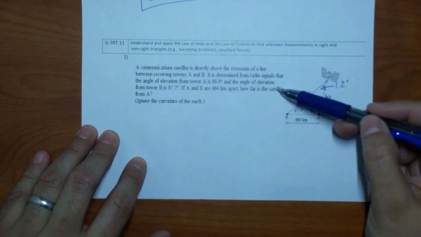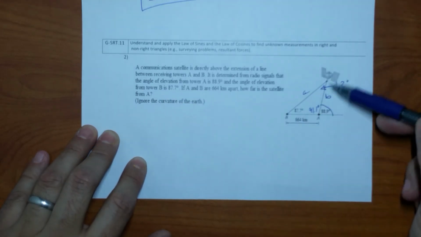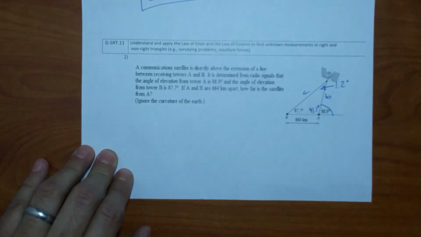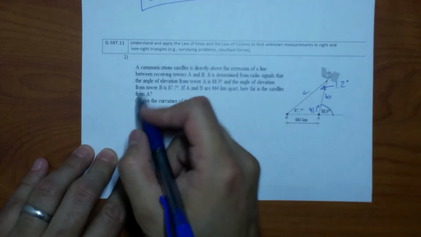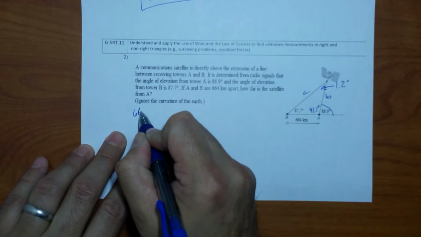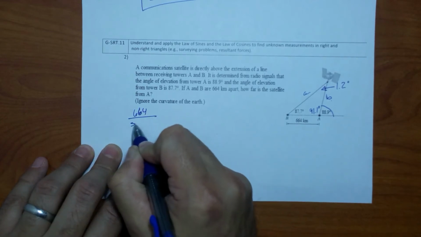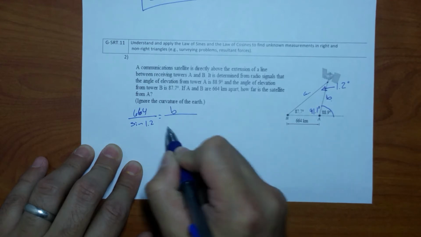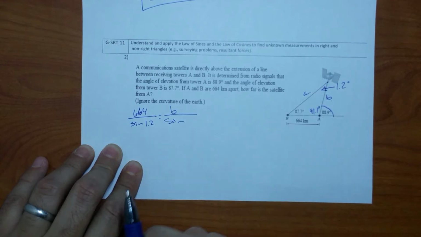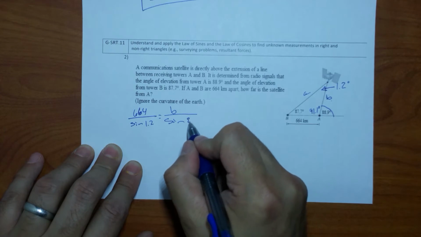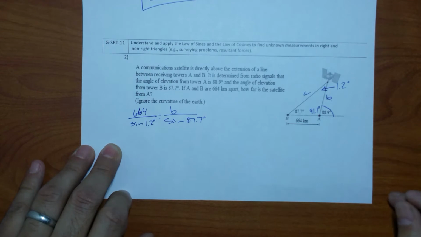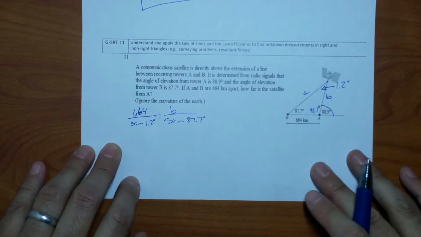Now I'm looking, this one right here, how far is it from a? So we're looking from right here. This is the value I'm looking for, right? So this is going to be law of sines, because I don't have two sides to do cosine. So it's 664 over sine 1.2 equals b over sine 87.7. Make sure when you're doing this, you put the degree symbol. That's a big thing right there.